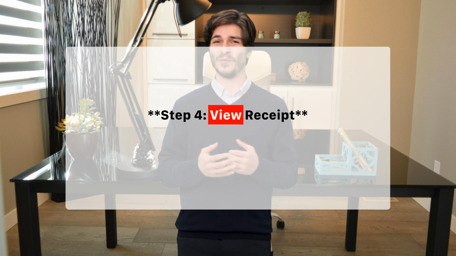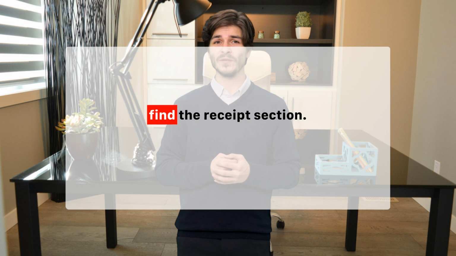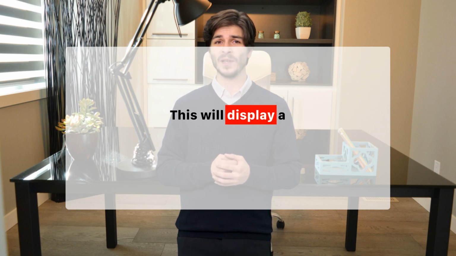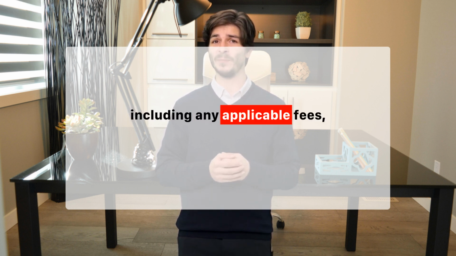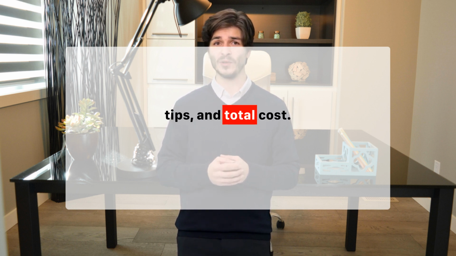Step 4. View receipt. Once you've selected the trip, scroll down to find the receipt section. This will display a summary of your fare, including any applicable fees, tips, and total cost.